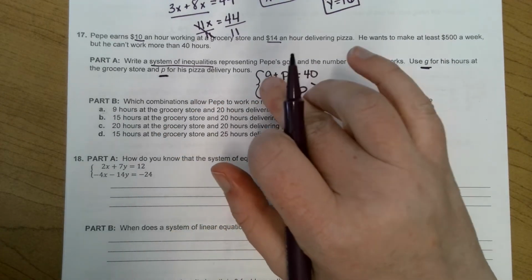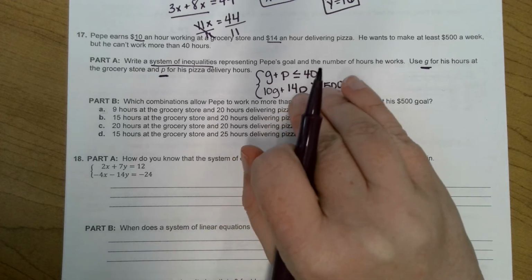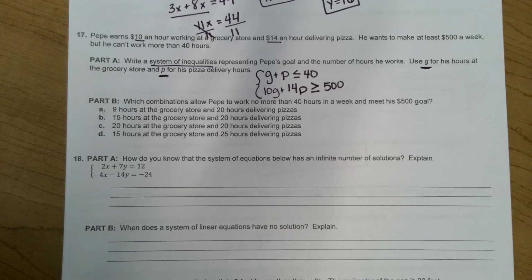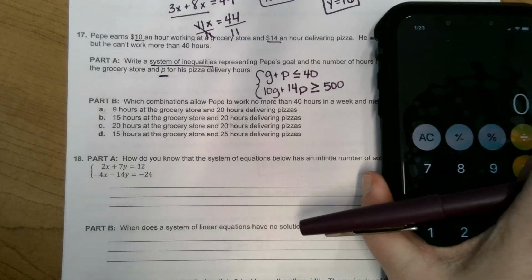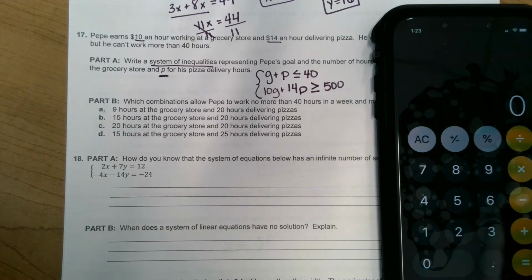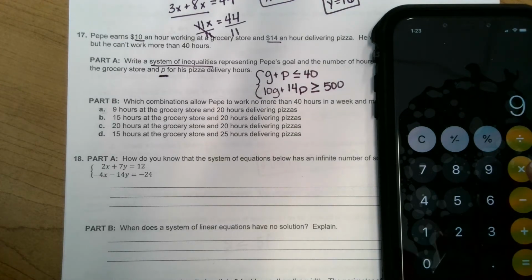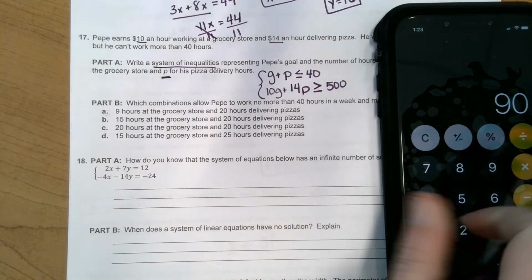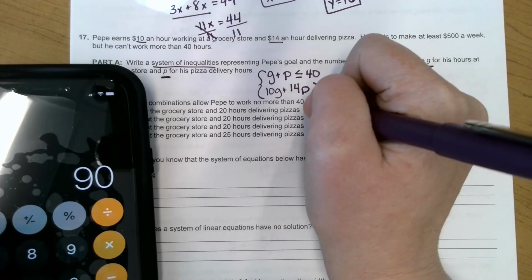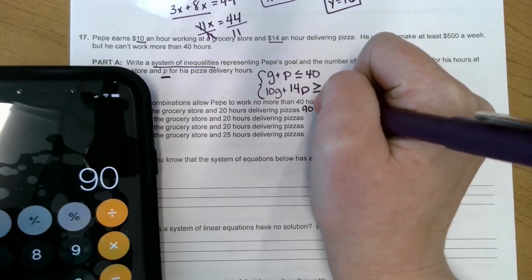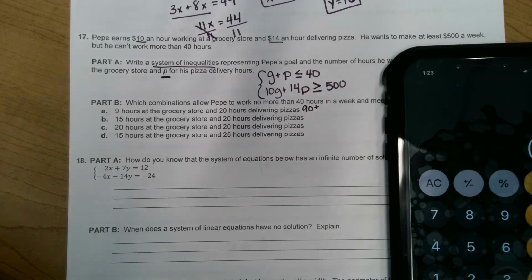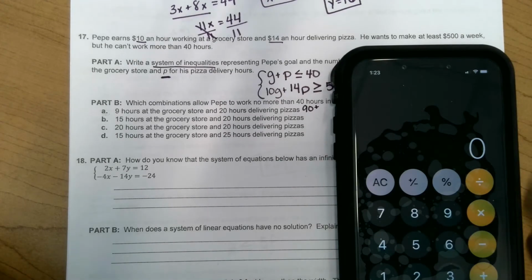So the second inequality, same process. We're going to multiply the hours at the grocery store by 10, the hours delivering pizza by 14, and see if their total is at least 500. This is a calculator question, so that's fine. So we're going to do 9 times 10 and get 90. A lot of people want to plug in the whole thing in their calculator, and even with graphing calculators, I don't trust it.